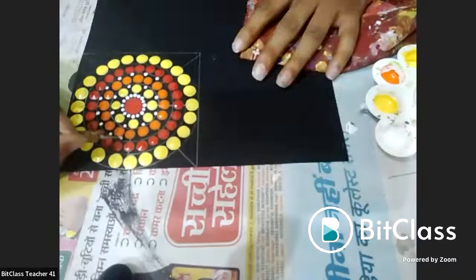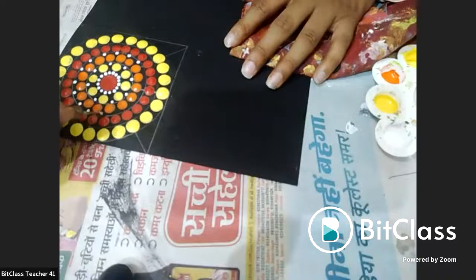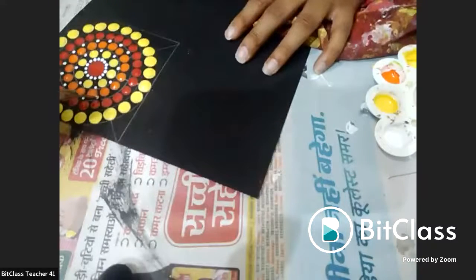Okay, these are the tiniest dots which we can make to enhance the beauty of our work. Just go slowly, keep on rotating your surface.